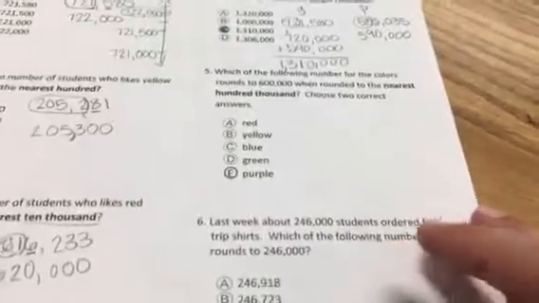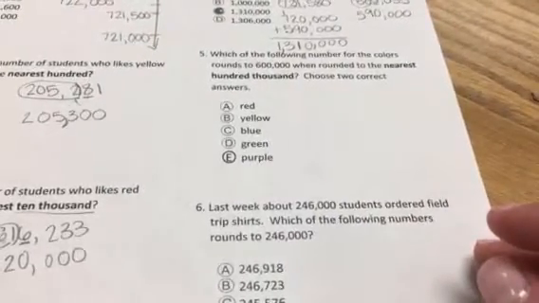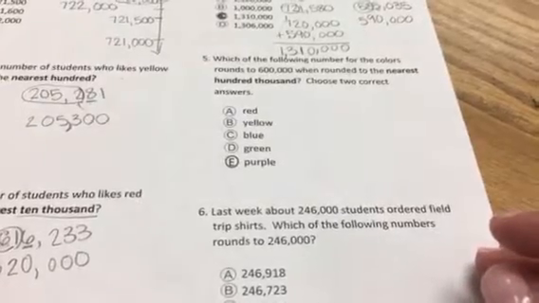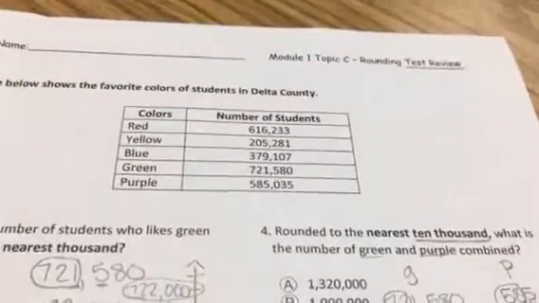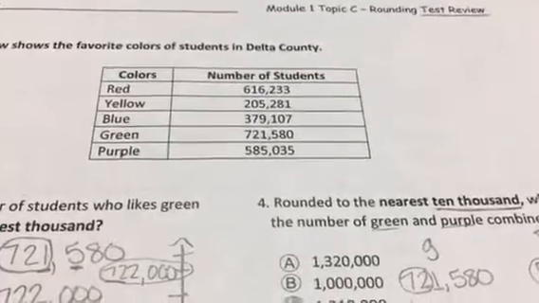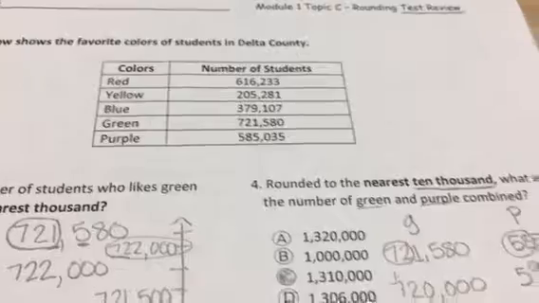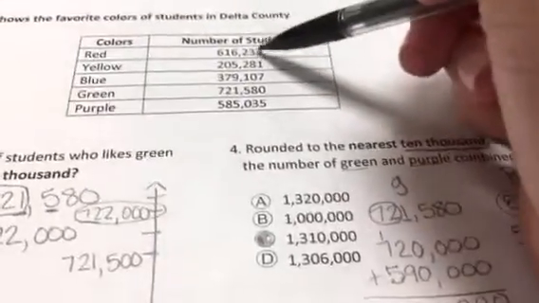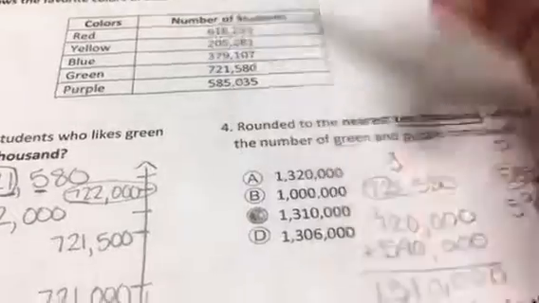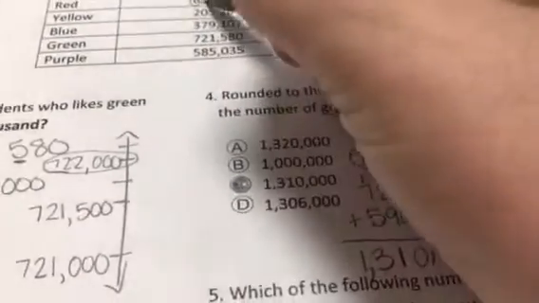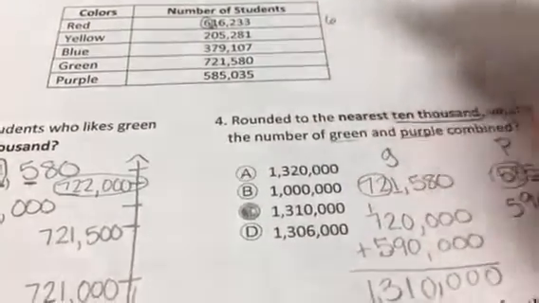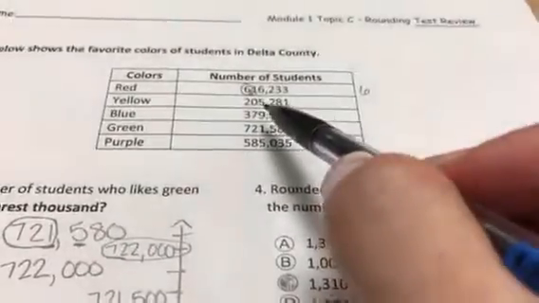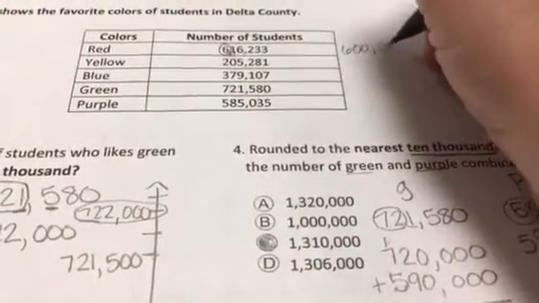All right. Number 5. Which of the following number for the colors rounds to 600,000 when rounded to the nearest 100,000? We have to choose 2 correct answers. So I'm going to go to my chart, and I know that I'm rounding to the 100,000s. So I want to figure out which one's going to round to 600. All right, so I have ones, tens, hundreds, thousands, 10,000s, 100,000s. The 1 tells me that this 6 is going to stay the same. So I have 6, and then everything else is going to be a 0 behind it. So 0, 0, comma, 0, 0, 0.